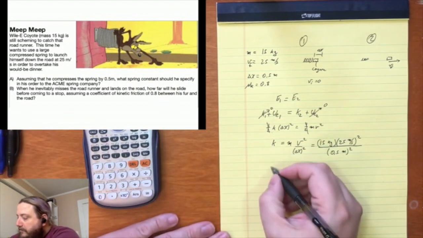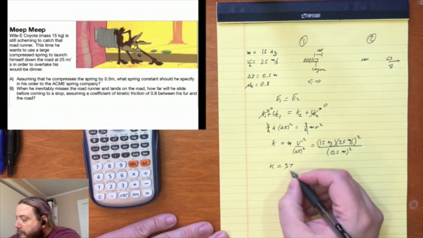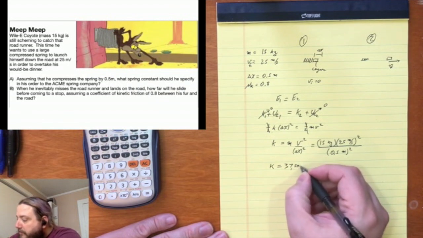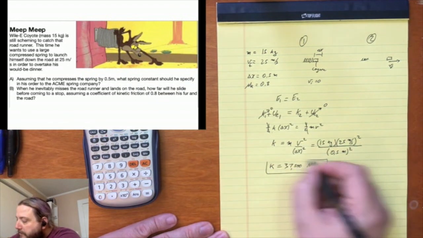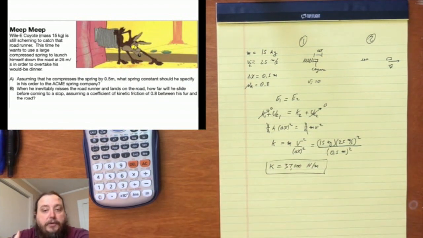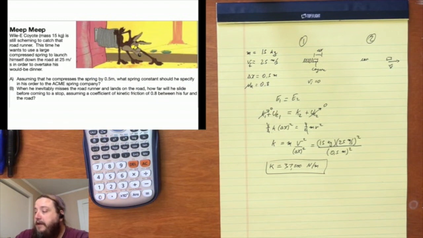And our spring constant here is 37,500 newtons per meter. That's how stiff the spring would need to be so that a half meter of spring compression gives the Coyote enough energy that it would reach 25 meters per second if all of that energy was converted into kinetic energy.